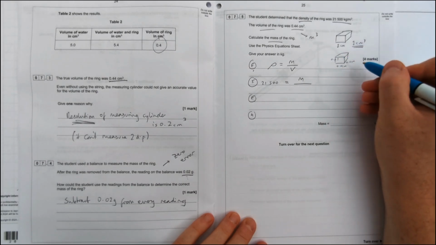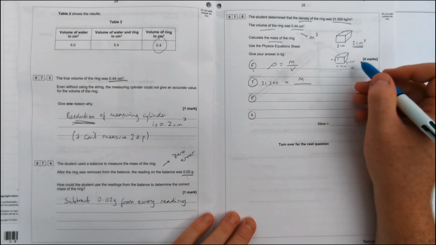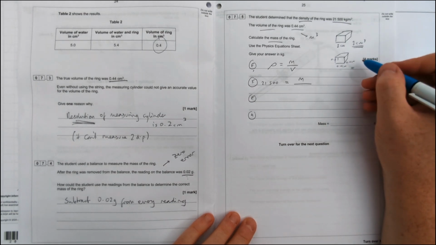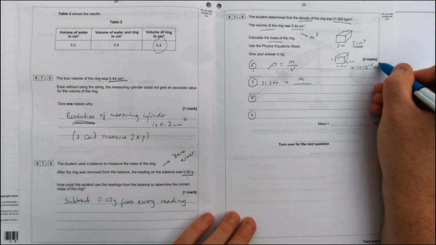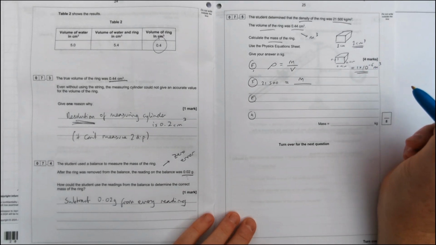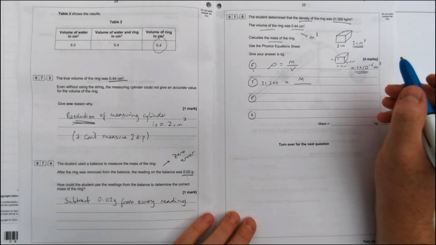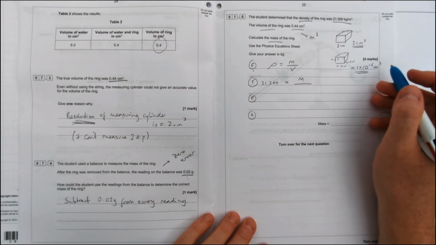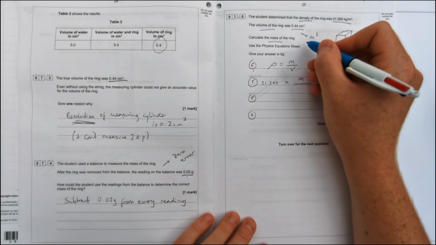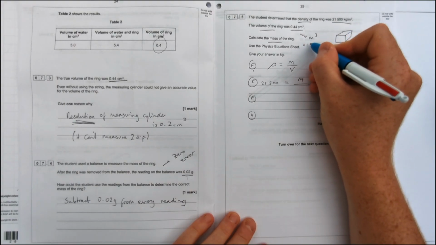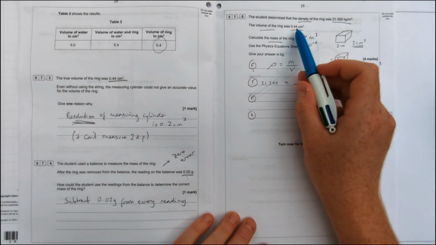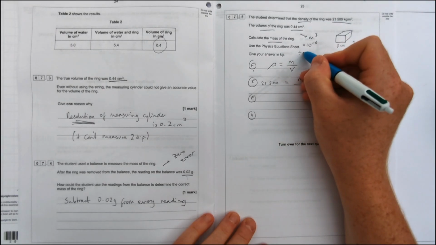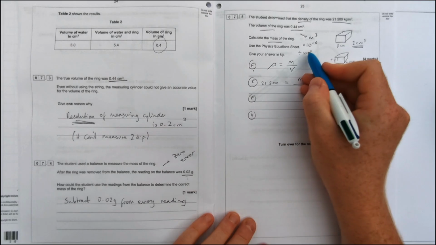So 1 centimeter cubed is going to equal, if you times all those together in your calculator, 1 times 10 to the power minus 6 meters cubed, or 0.000001 meters cubed. So how we convert from centimeter to meter cubed is we times by 10 to the power minus 6. The other way of thinking about it is you divide by 100 and then you do that 3 times because it's cubed. It's the same value.